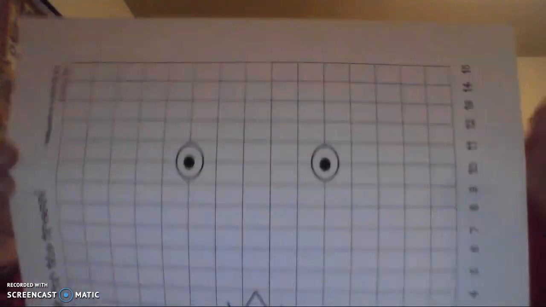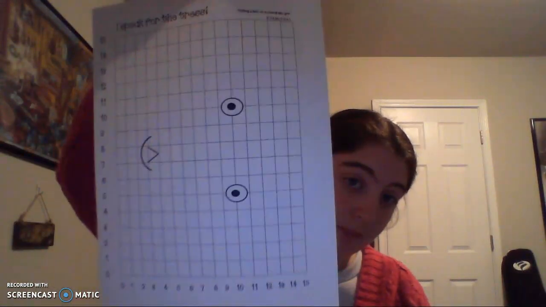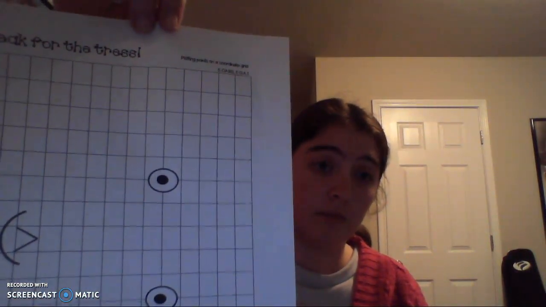Once you have done that, you then need to go grab 2 pieces of paper. Well, it's going to be more than 2 pieces of paper. You need to grab the paper that looks like this. Okay, it's a big coordinate plane, and it says, I speak for the trees. And then you will find a bunch of papers that look like this, and it has all these ordered pairs. So this is going to be your practice.